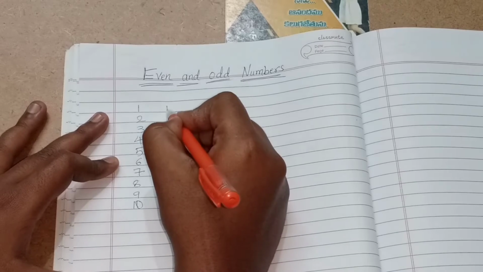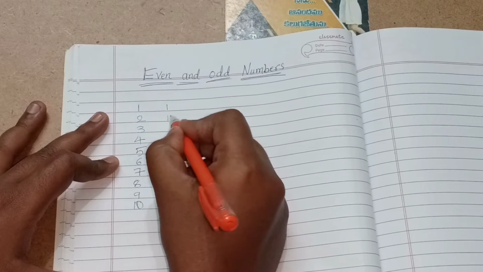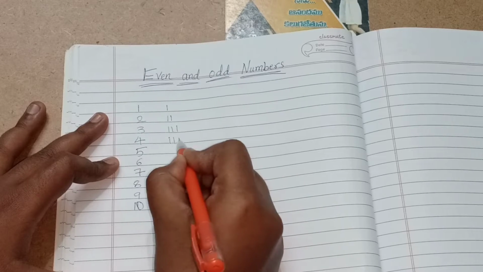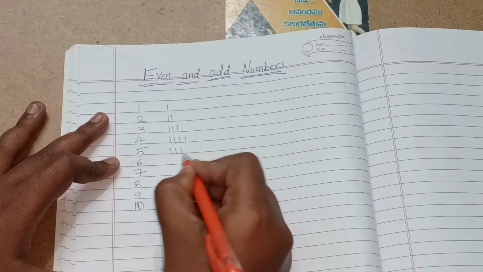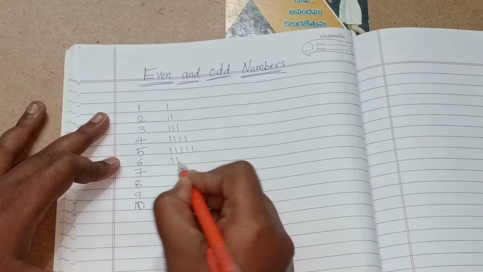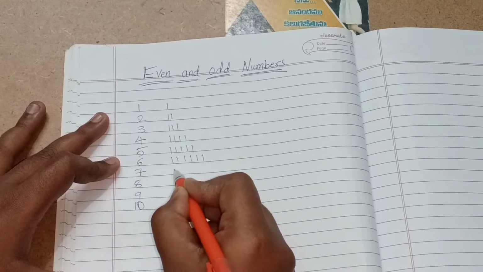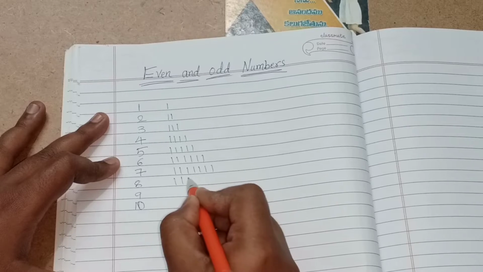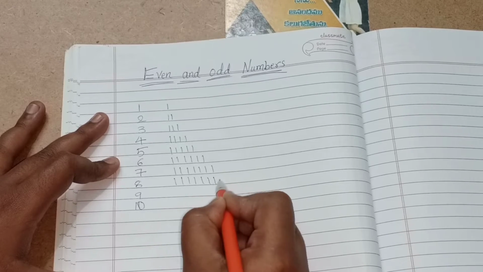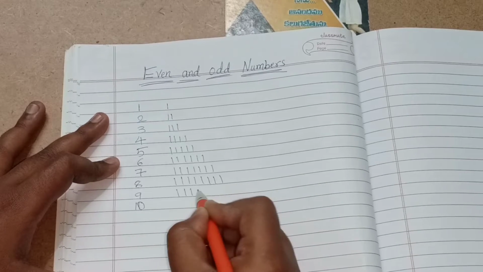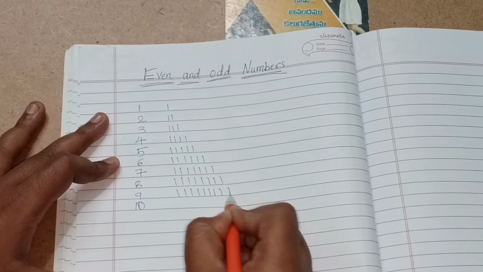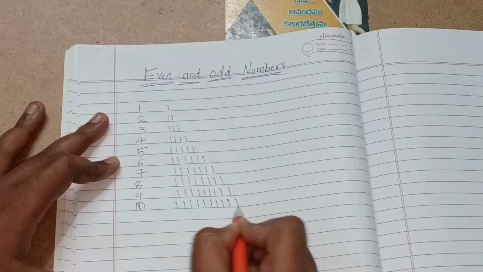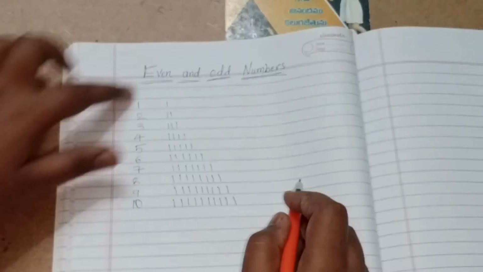Here we have only one line, and here we have two lines, 3 lines, 4 lines, 5 lines, 6 lines, 7 lines, 8, up to 10.